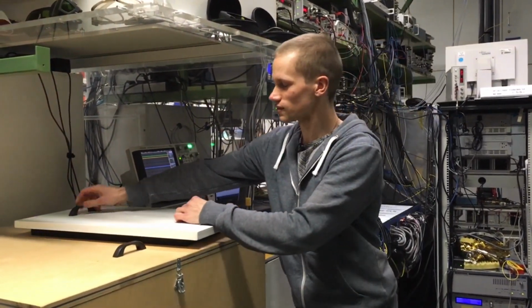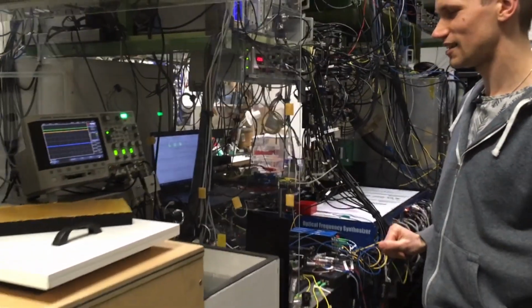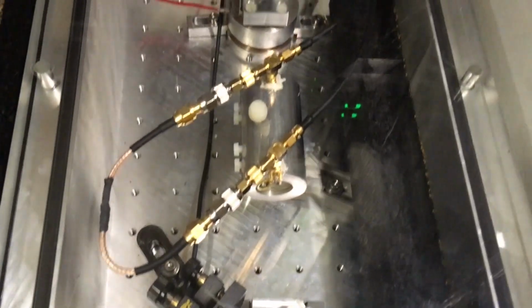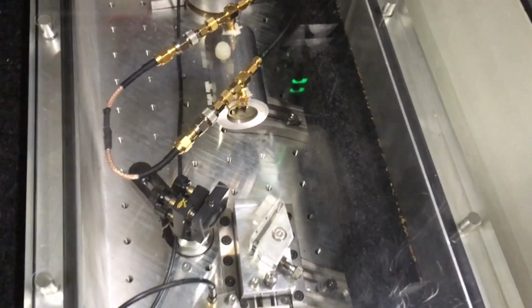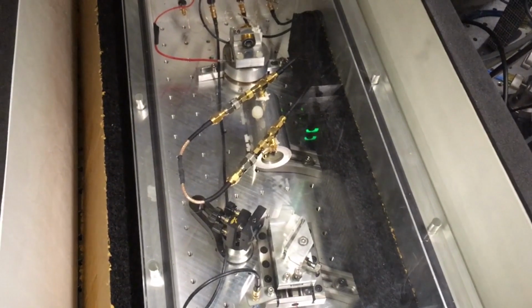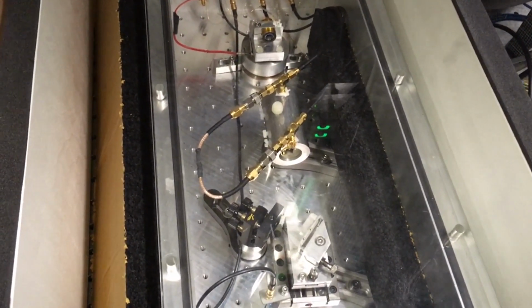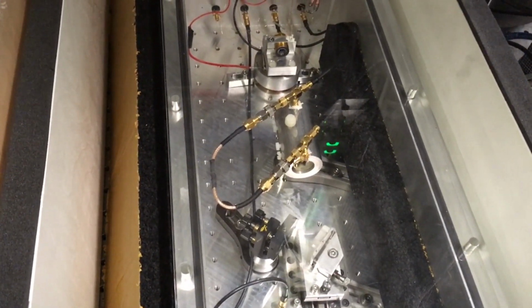I'm going to open up the box for you so you can see the inside of the laser. Here we have a laser cavity of about 30 centimeters. It's a rather long cavity, and the reason is that it was found that through a longer cavity one is able to suppress the noise pedestal because the Schawlow-Townes limit is reduced.